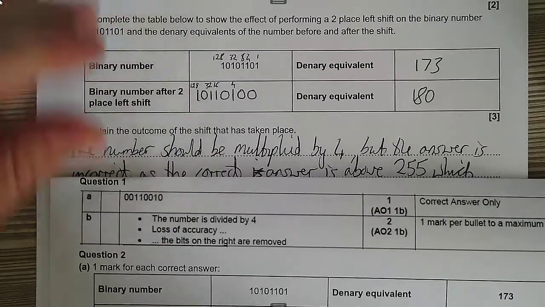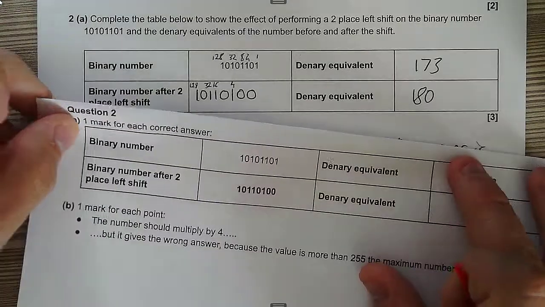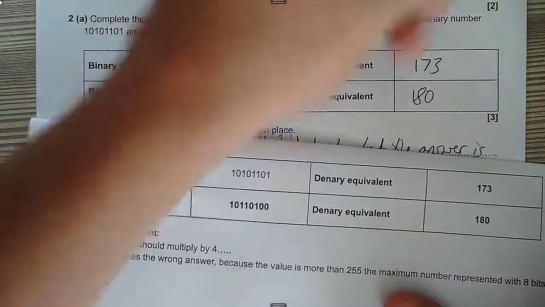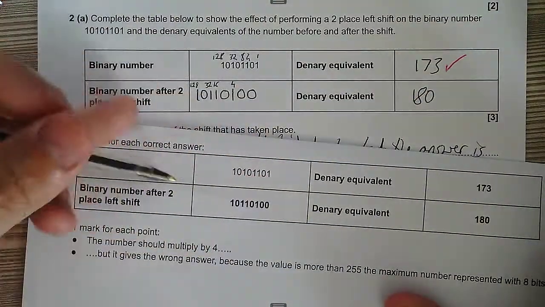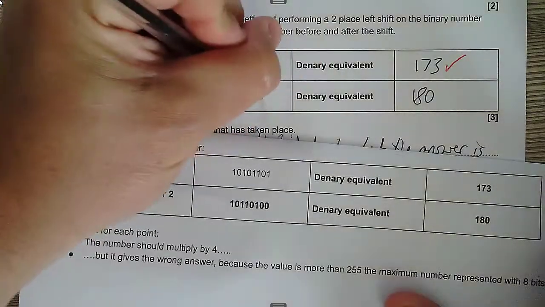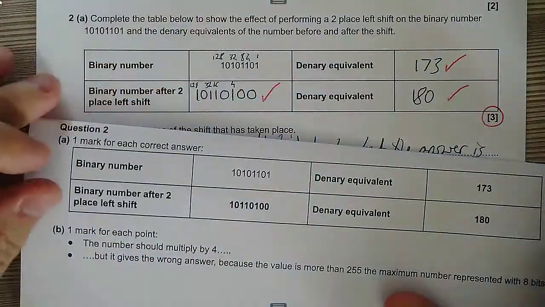Okay, moving on. So next up we've got 3 marks here. So we've got to perform the shift and find the denary equivalents. So the denary equivalent is 173, so that gets me 1 mark. For the next one, it should be 10110100. Yeah, that's right, for another mark. And the denary equivalent is 180, so that gets me my 3 marks.